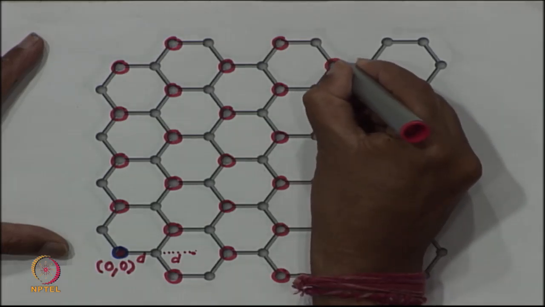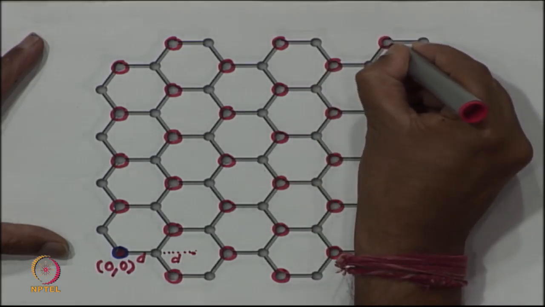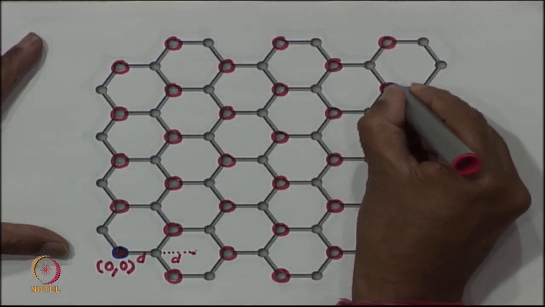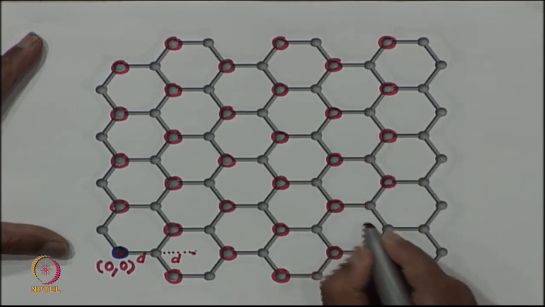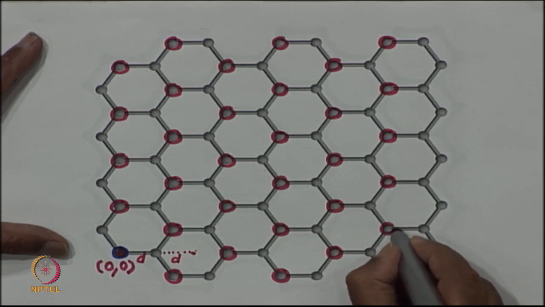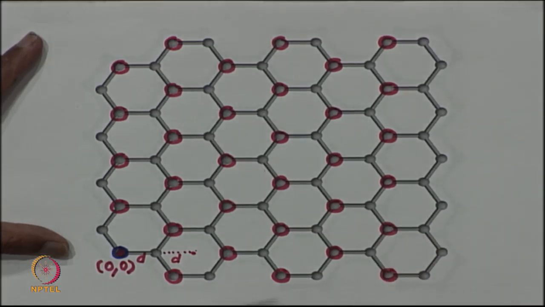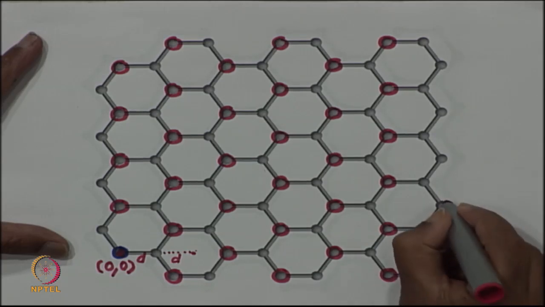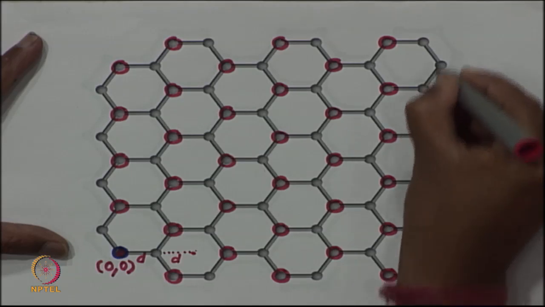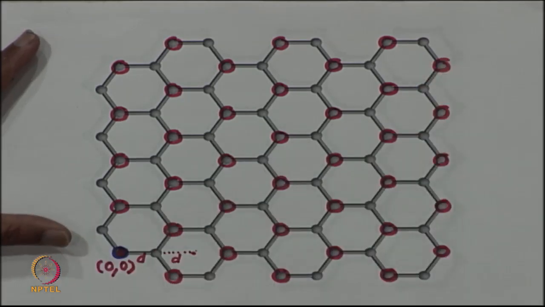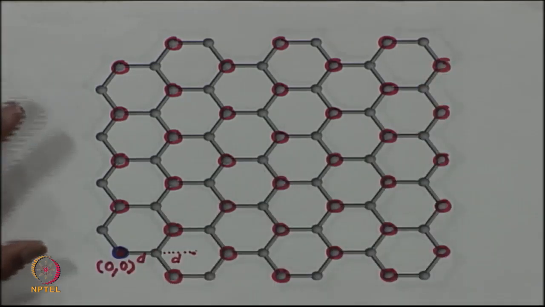The ones I am leaving out are not equivalent to this set, because there is no lattice translation in the graphene sheet which will bring the marked atom to the unmarked one. Essentially, these red marked atoms are now forming the lattice of graphene.